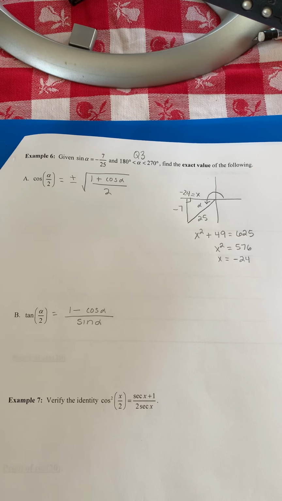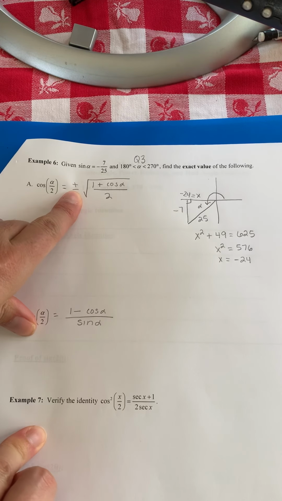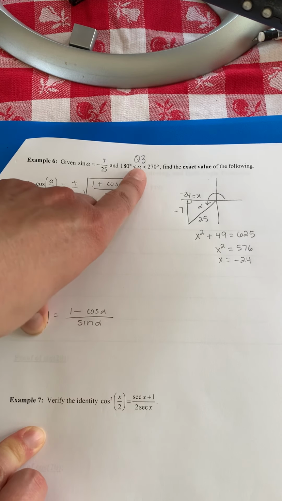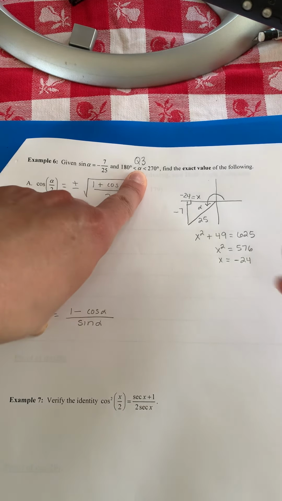All right, so I've written down the half angle identities for both the cosine and the tangent. When we do the cosine, we have a plus or a minus we need to pick out, and that relies on alpha over 2, the angle. We're not going to be able to actually find alpha over 2, but we can find a range for it.